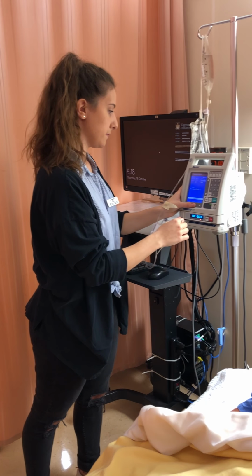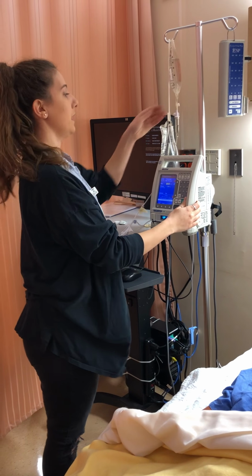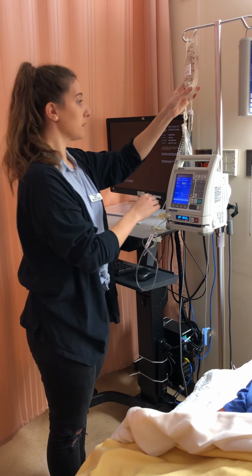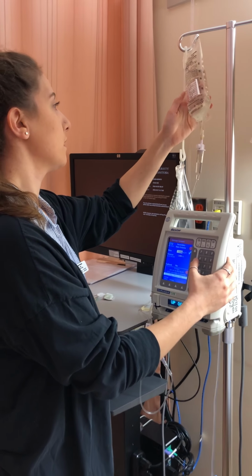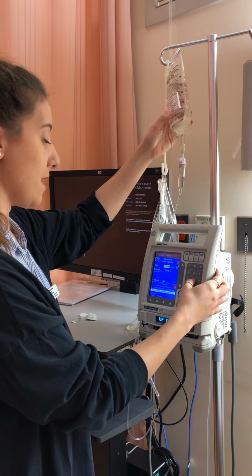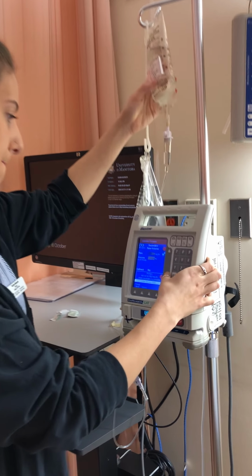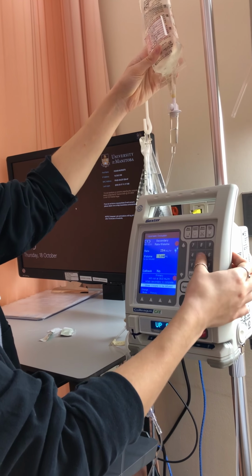Oh no, I don't know if I can. I put my label on there. I'm going to put my numbers in. So my rate will be 254 milliliters an hour. My volume is a 254 milliliter bag.